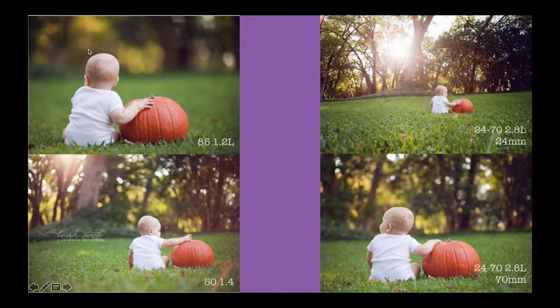And so what this does is it really blurs out the background. It gives you a nice, creamy, smooth, very pleasing to the eye background, and it really makes the baby pop off the background. Now, longer lenses, when I say longer lenses, I mean bigger numbers, they also tend to compress or make the background appear closer to the baby than it really is.